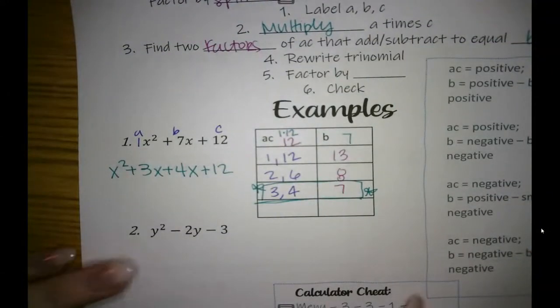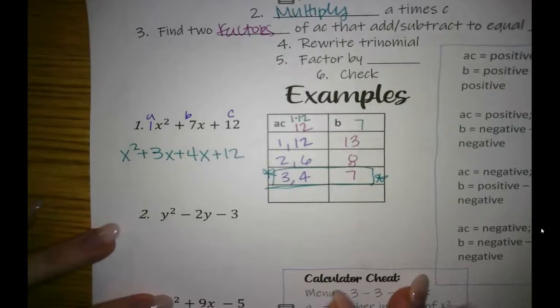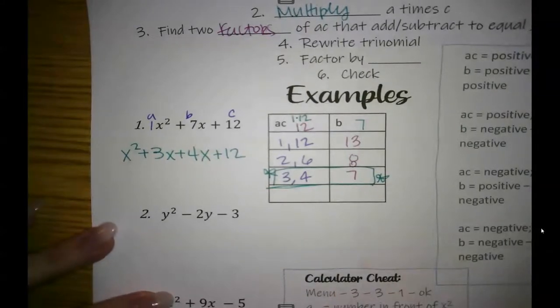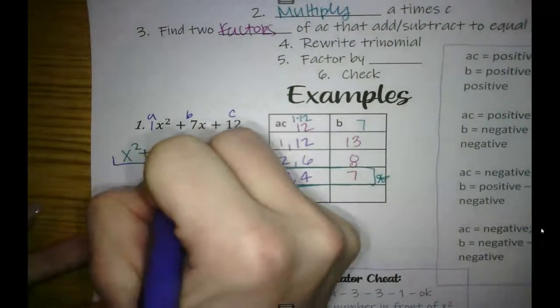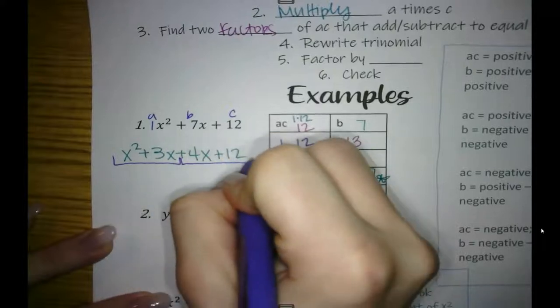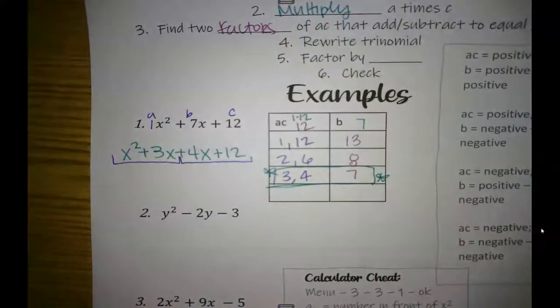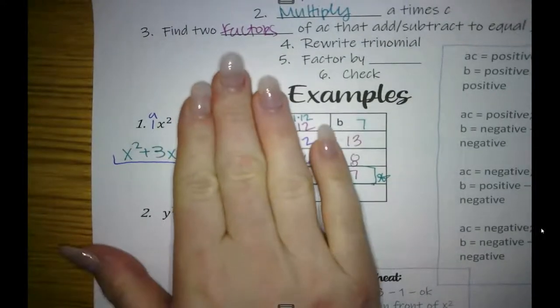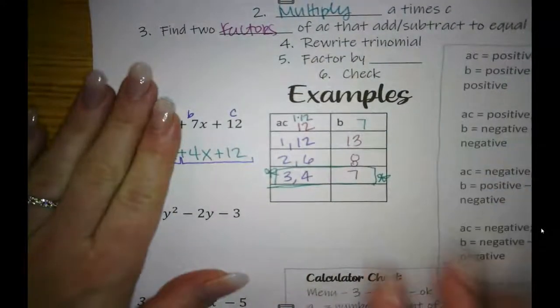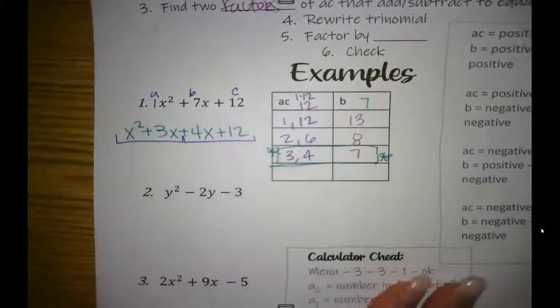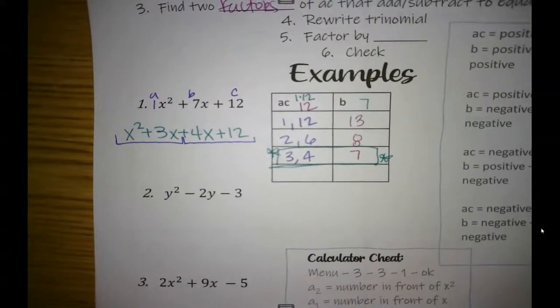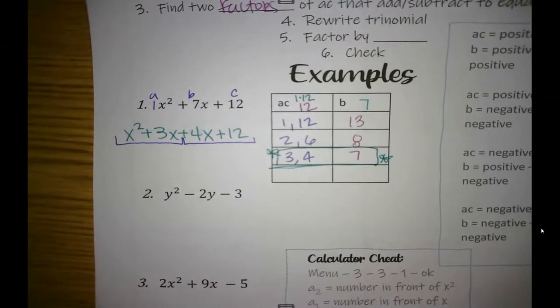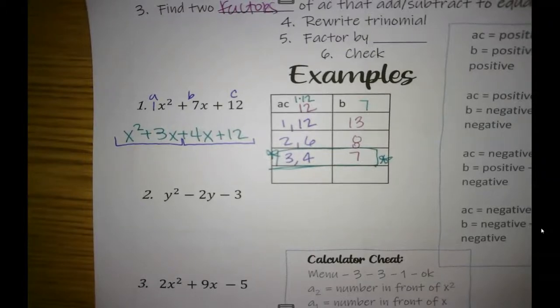All right, now I'm going to split this into two groups, this one and this one, and then I'm going to factor by GCF. So now it's factor by GCF because I have two terms here and two terms here. Remember your steps from GCF. You should have yours readily available.